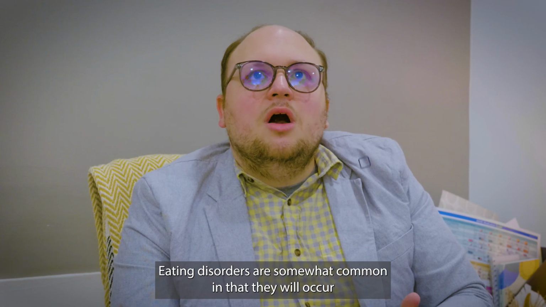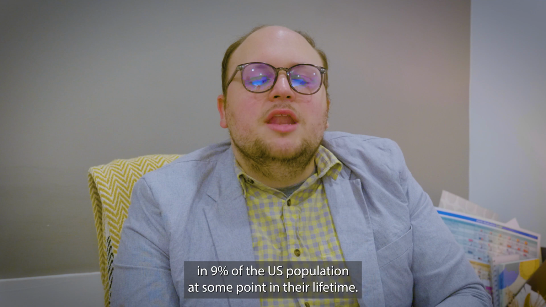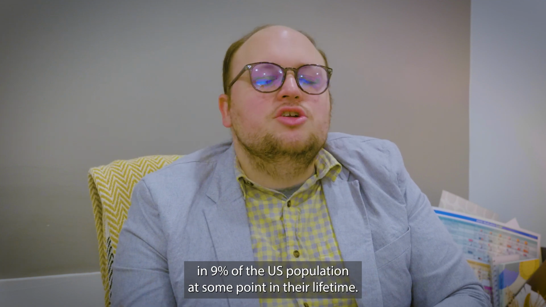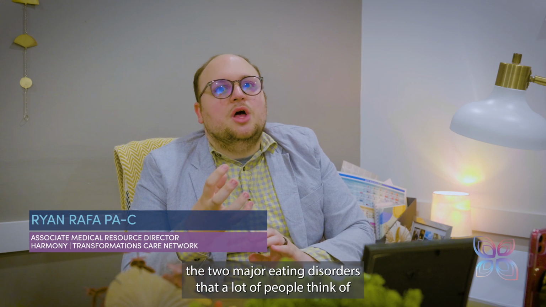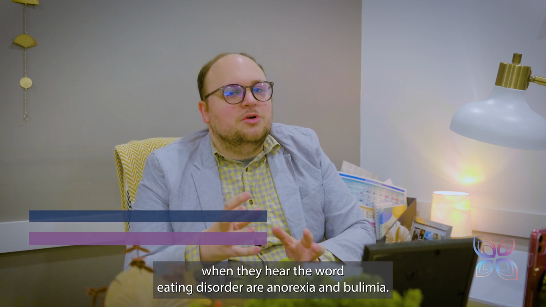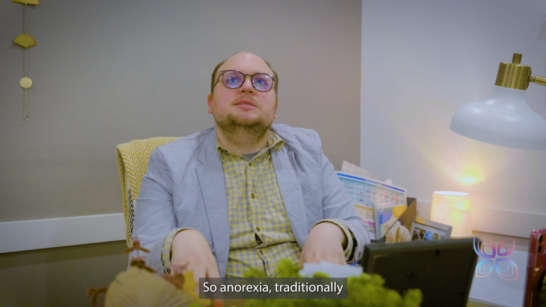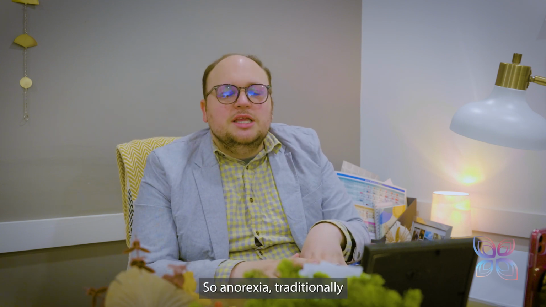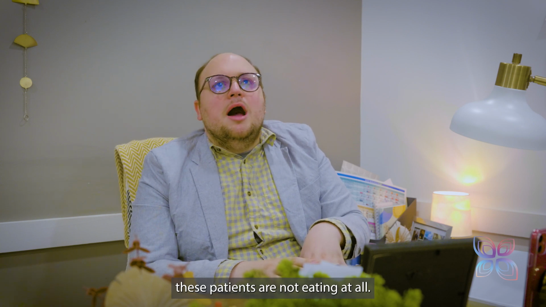Eating disorders are somewhat common, in that they will occur in 9% of the US population at some point in their lifetime. The two major eating disorders that a lot of people think of when they hear the word eating disorder are anorexia and bulimia. So anorexia, traditionally, these patients are not eating at all.